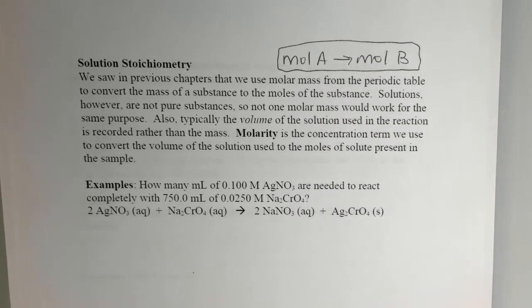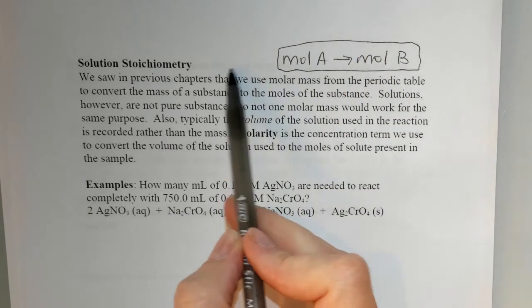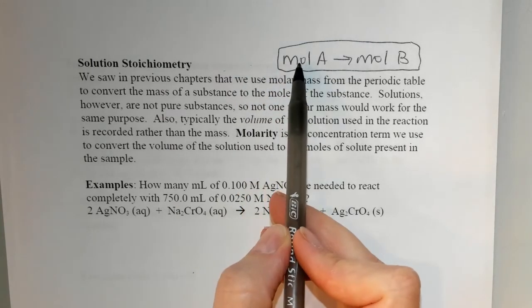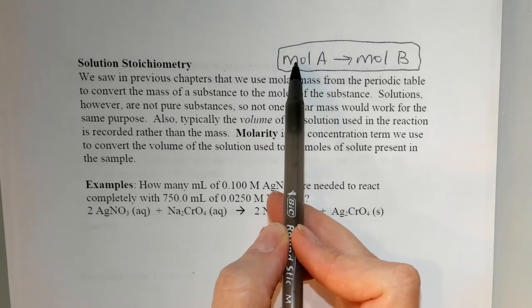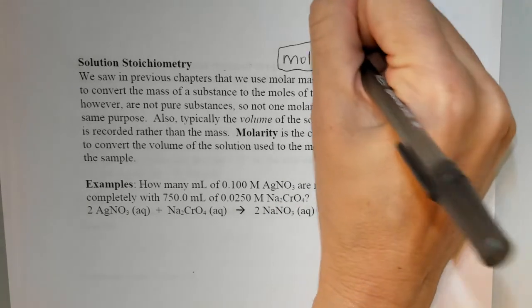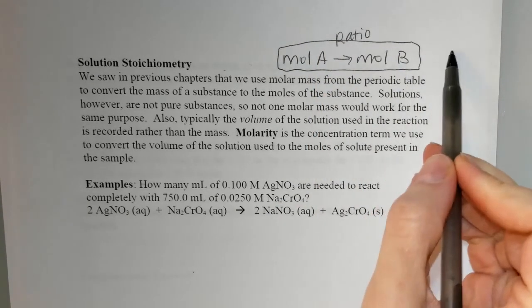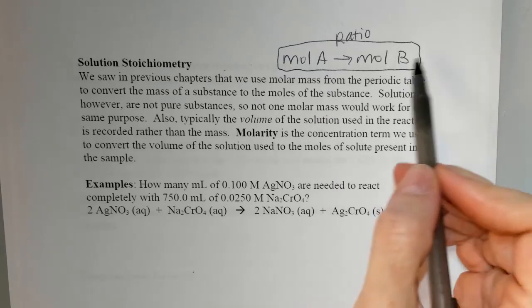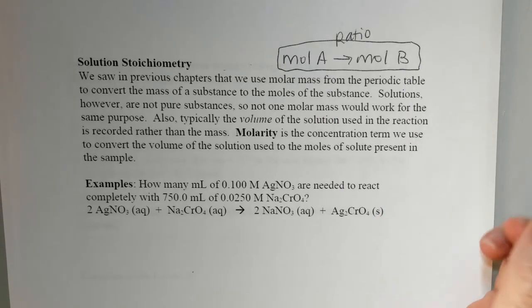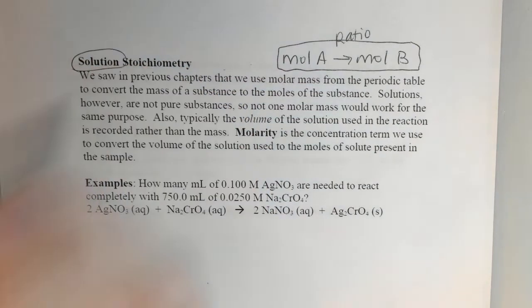So we saw this in the previous chapter, where if we had mass of a substance, we converted to moles using molar mass from the periodic table. Then we brought in our mole to mole ratio from the balanced equation. And then if we needed to get to grams of the product or something, we would use molar mass for that. So what's different now is we're going to be dealing with solutions.